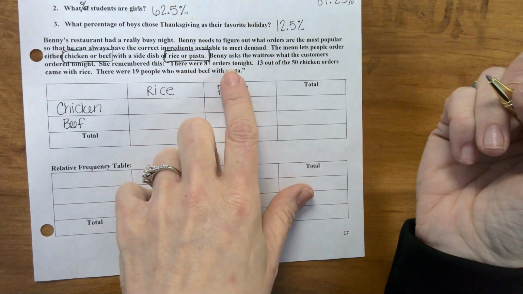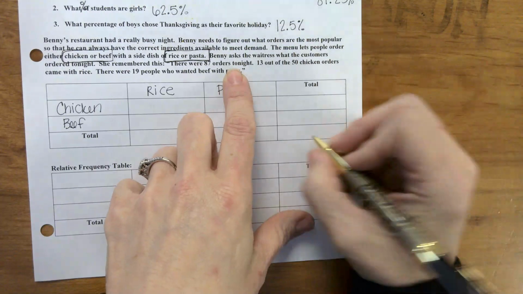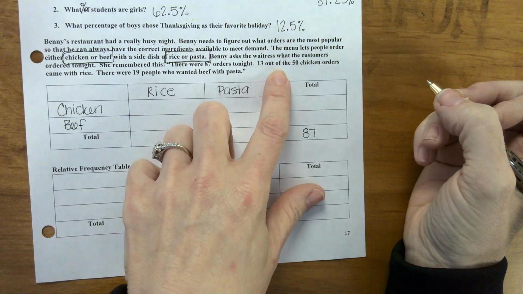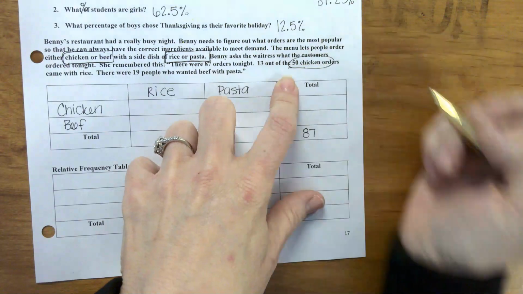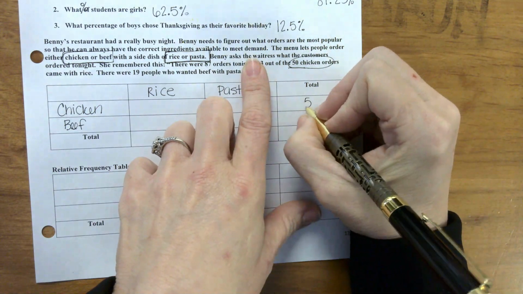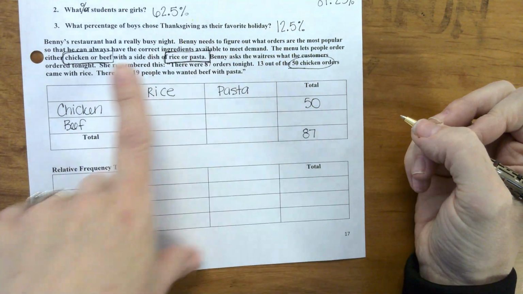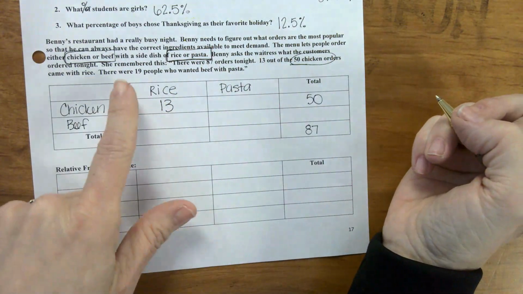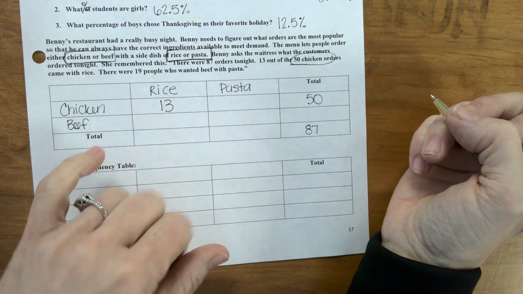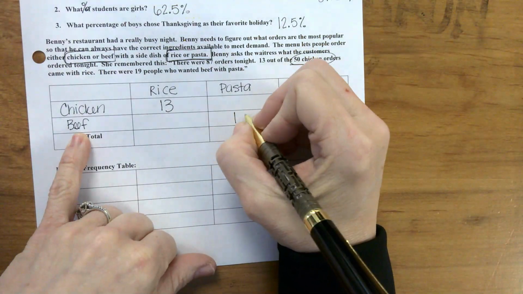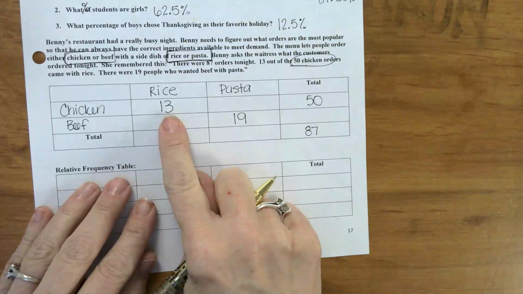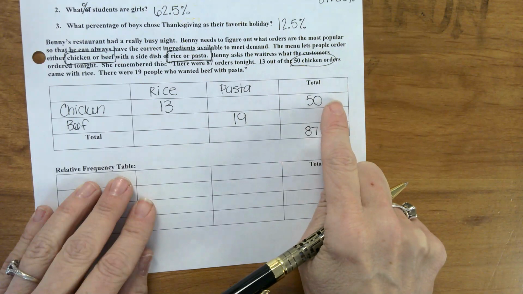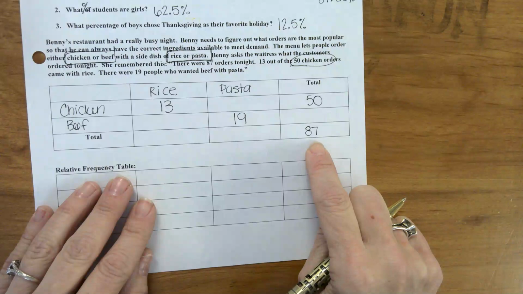There were 87 orders tonight. Where does 87 go? The grand total. Fantastic. 13 out of the 50 chicken orders. So how many were chicken? 50. 13 of those came with rice. Where do we put 13? Chicken with rice. And there were 19 people who wanted beef with pasta. So we have chicken with rice, we have beef with pasta. 50 out of the 87 were chicken dishes.